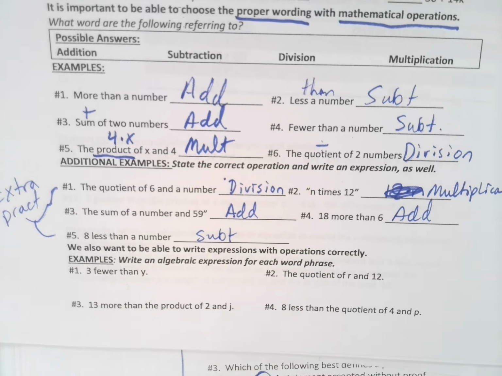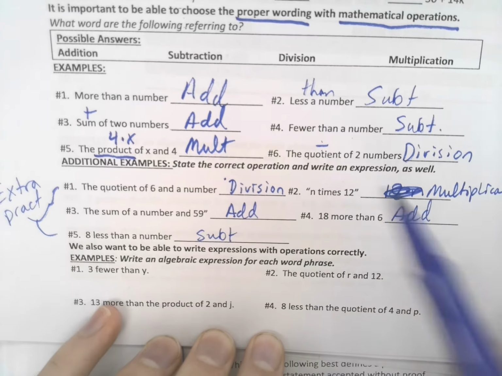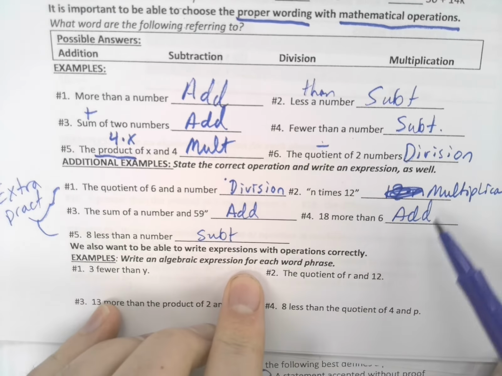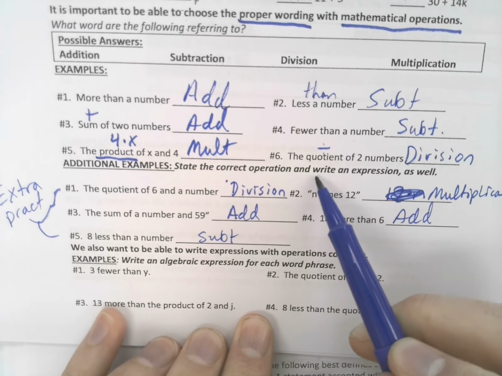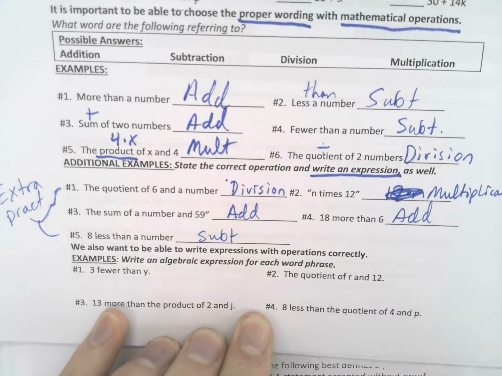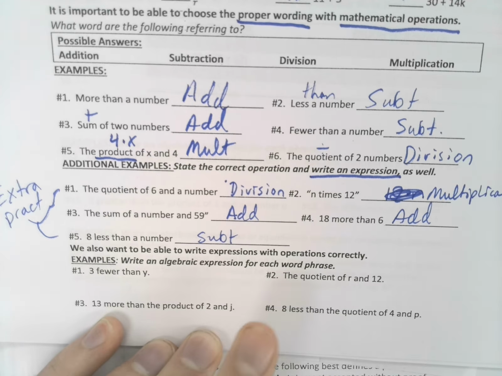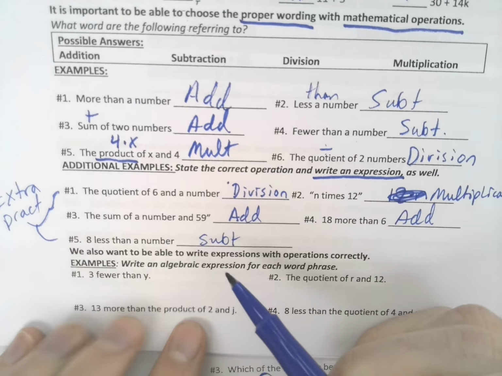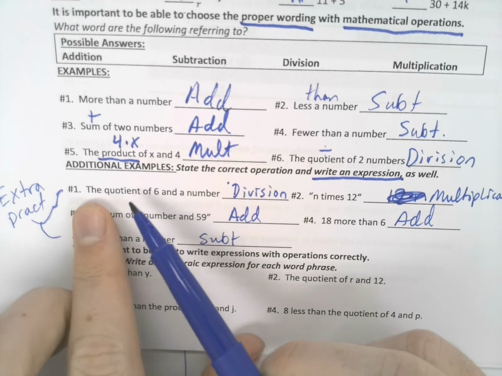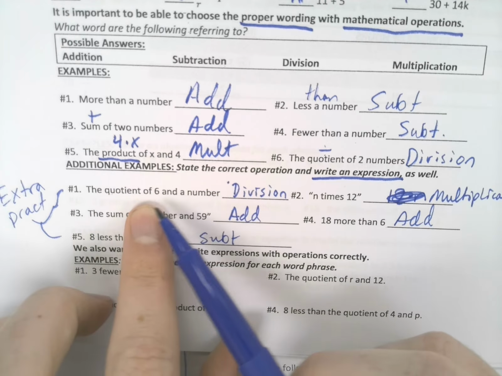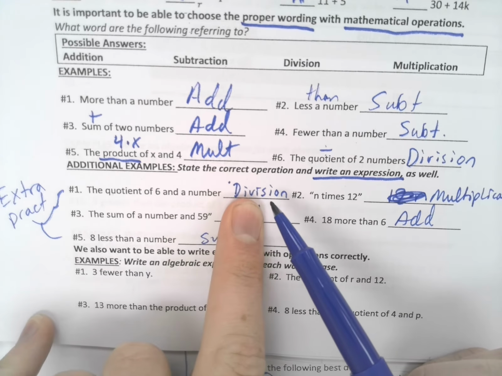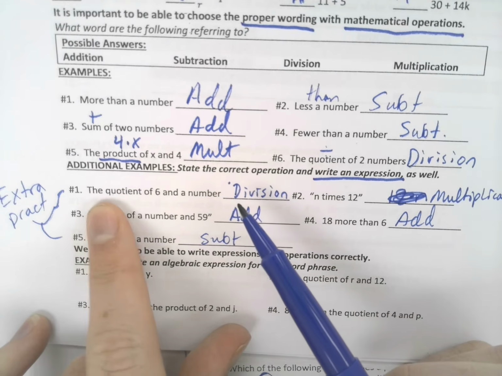Okay, so hopefully we went 5 for 5 on the operations, but here's something else I want us to look at. I know I said that writing these was just extra practice, but something that isn't extra practice is we need to write out the mathematical expression. And this is where some people can kind of start to struggle a little bit. So we know, for example, on number 1, the quotient of 6 and a number is division. How would you write this out, though?